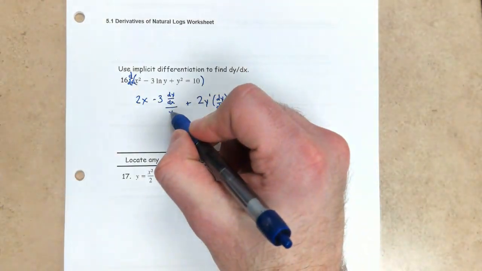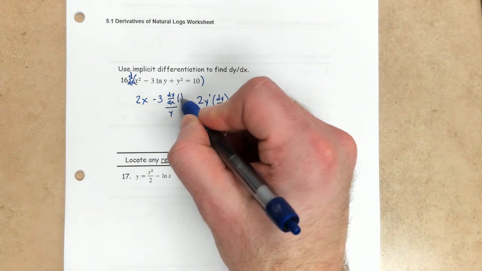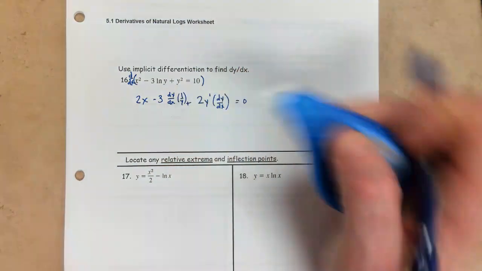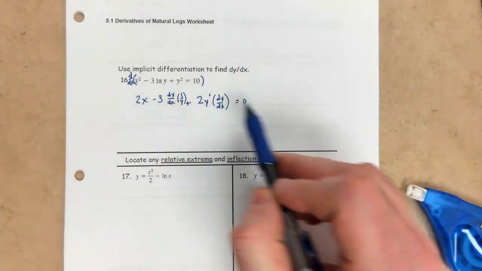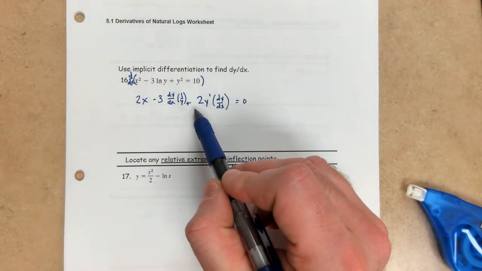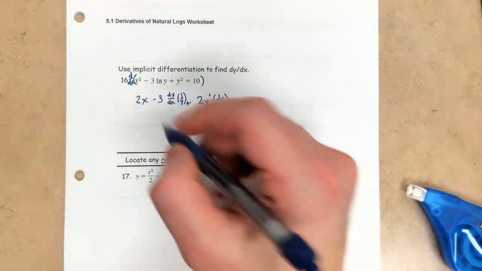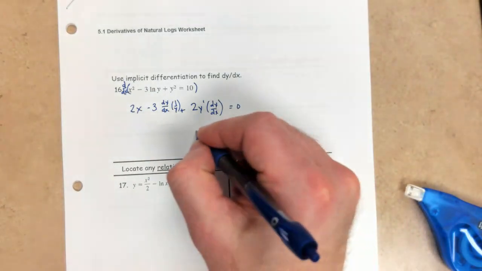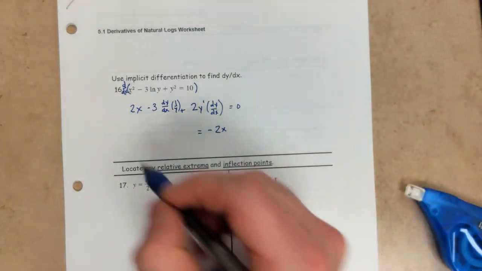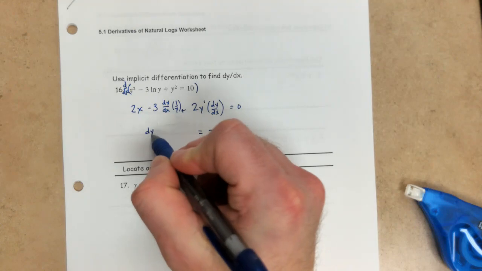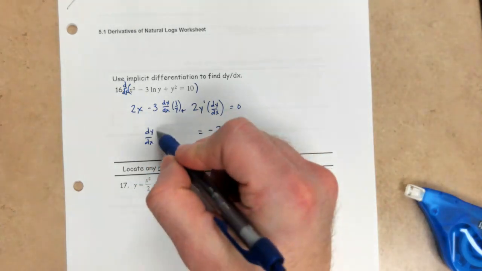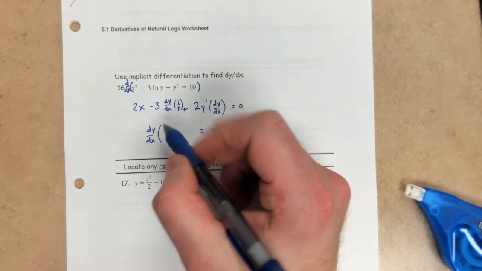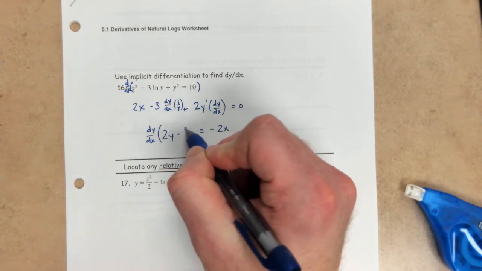So in this case, this is really saying the same thing as multiplying by 1 over y. So let me get rid of that divide by y. And so I'm going to get the 2x over to the other side, and I'm going to factor out what's inside here. So when it's all said and done, after I subtract the 2x, it's going to be equals negative 2x. And then we get that GCF of dy dx out, which leaves behind a 2y and a negative 3 over y. So however you want to write that.